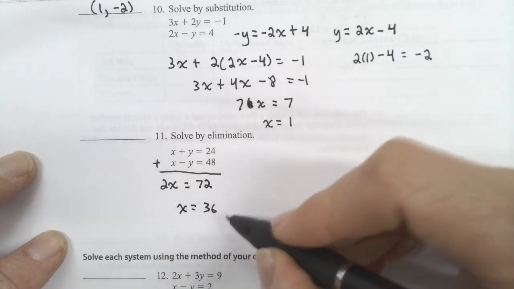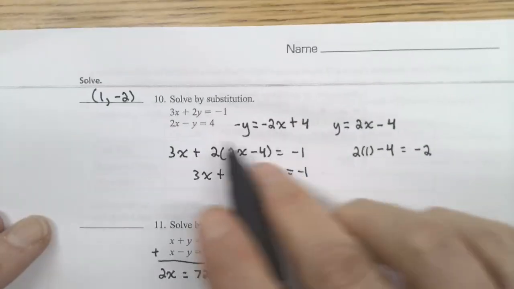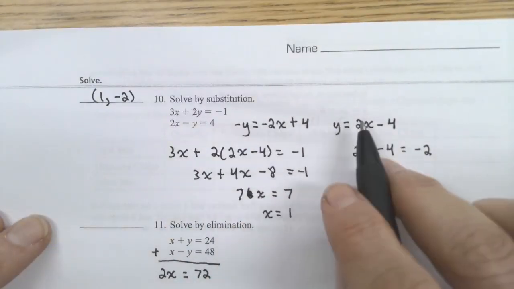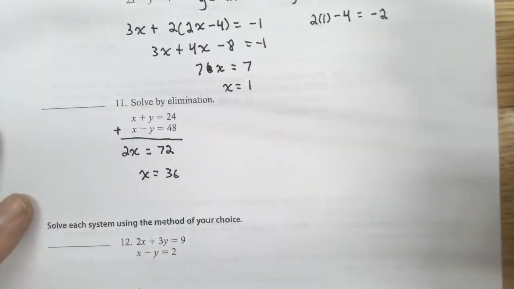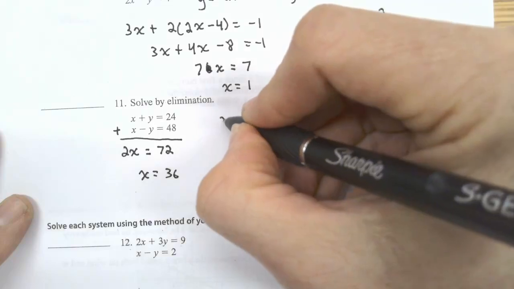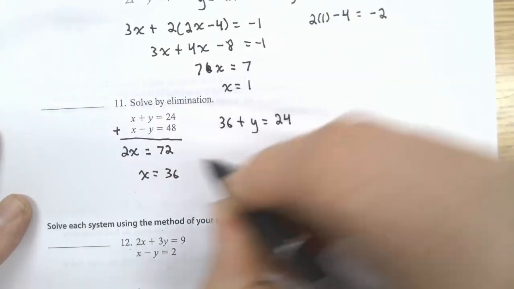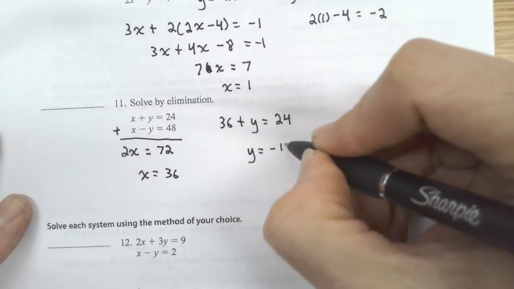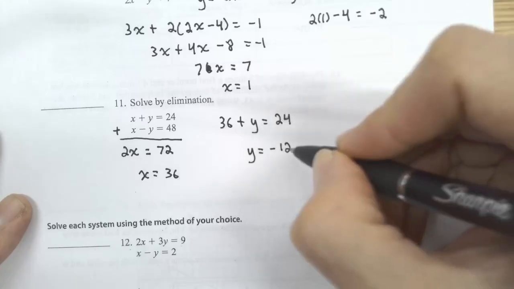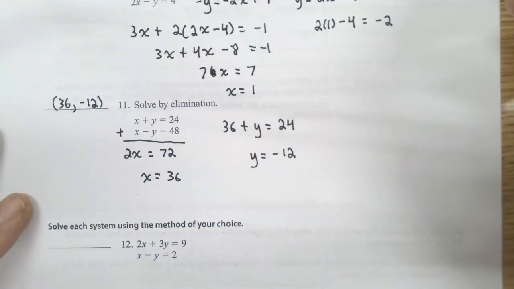And now when you have a solution, you can substitute it into either equation. When you have an equation like this one up here, where I solved for y, you have to substitute into the other one. But once you get a solution, you can plug it into either one. So let's just say I have 36 plus y equals 24. Plug it into that first one there. So y is going to be -12. Subtract 36 from 24, you get -12. So that's 36 and -12. Okay.